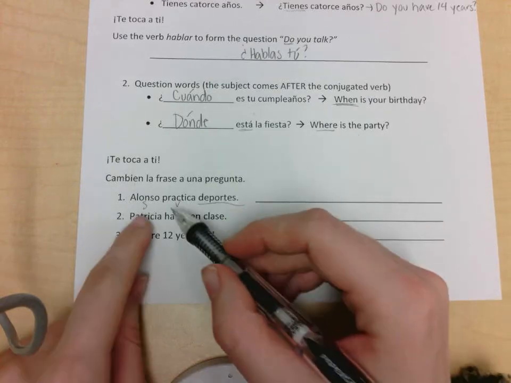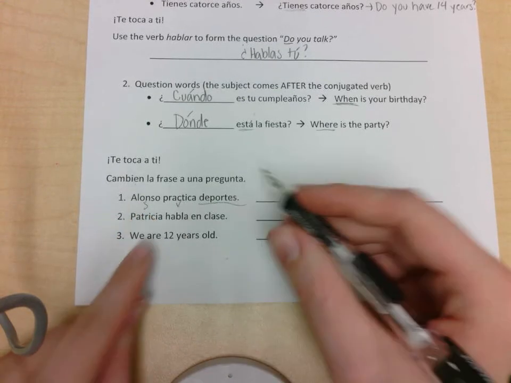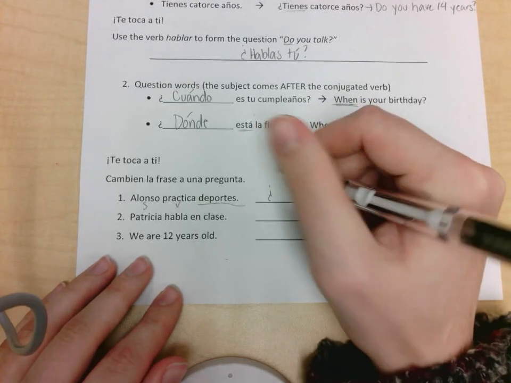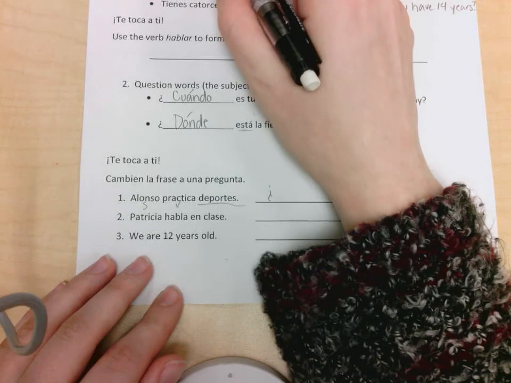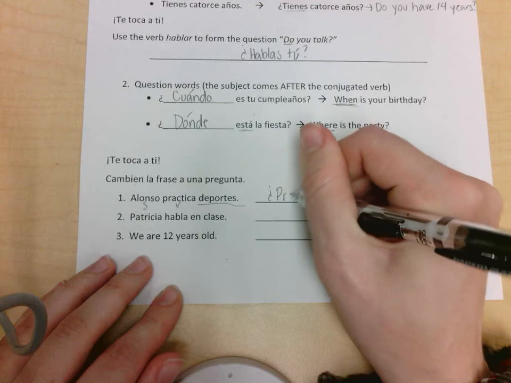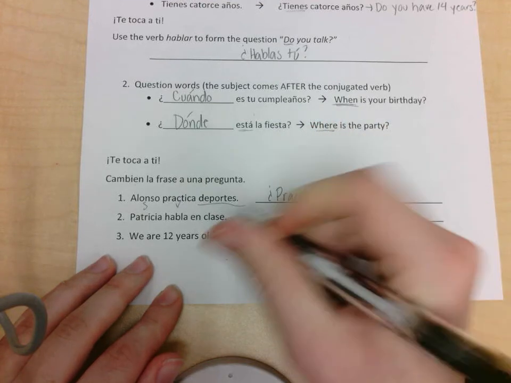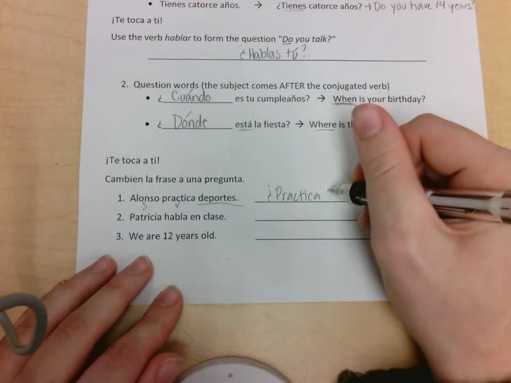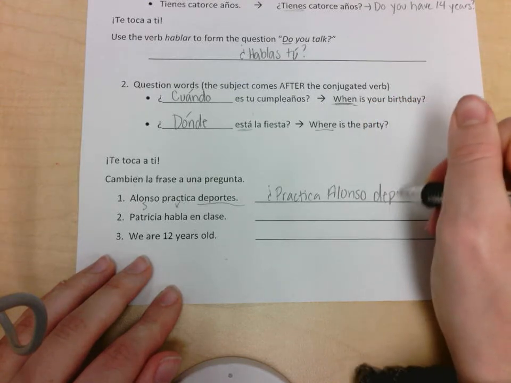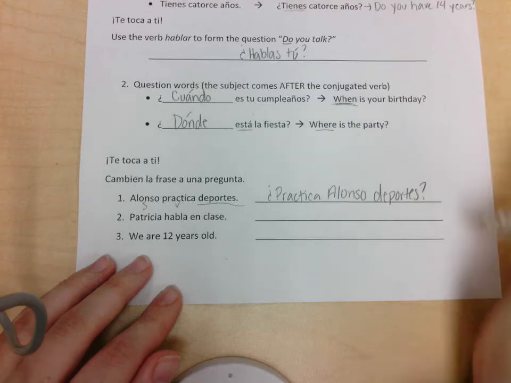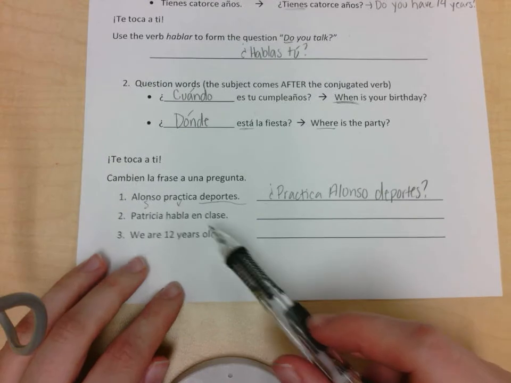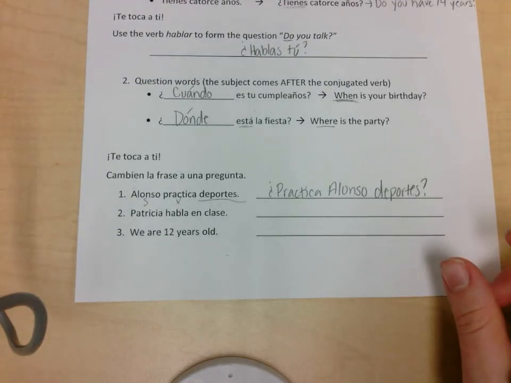We're just focusing on switching our subject and our verb. So I'm going to add my question mark. In a question, you place the subject after the verb. So the verb comes first, práctica, and then our subject comes after. Práctica Alonso deportes.